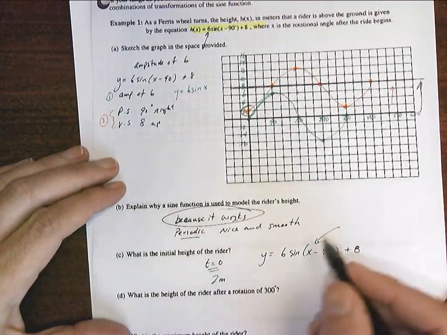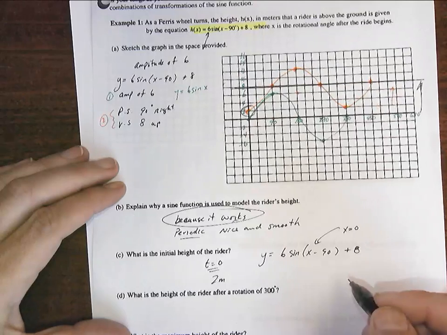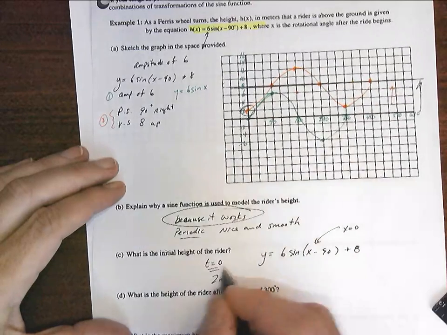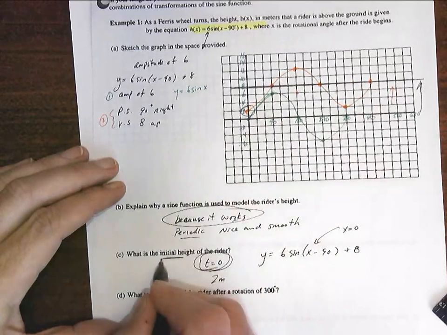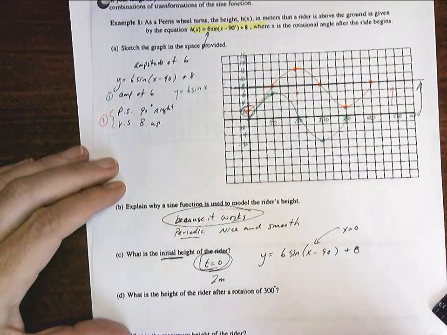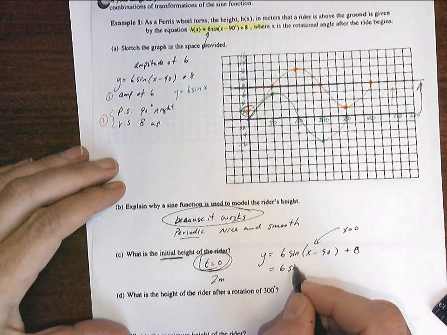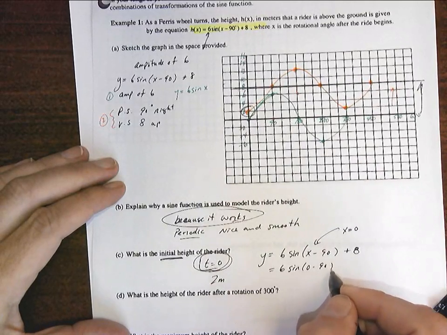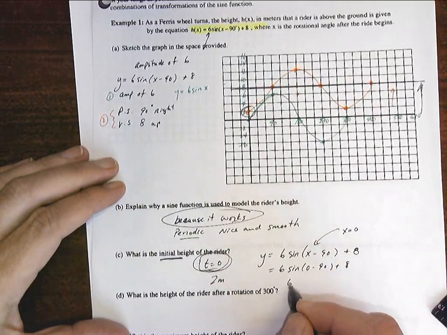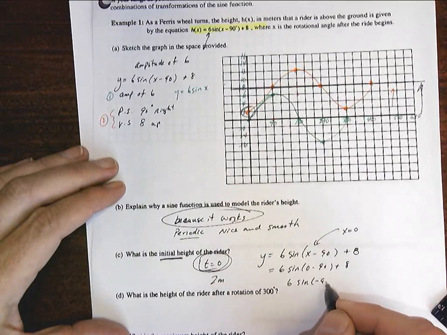Now I use t here, but we're finding out when x equals 0, right? The initial height. So x is going to be equal to 0 here. So what's going to happen is I'm going to get 6 sine 0 minus 90 plus 8. So this is 6 sine negative 90 plus 8.